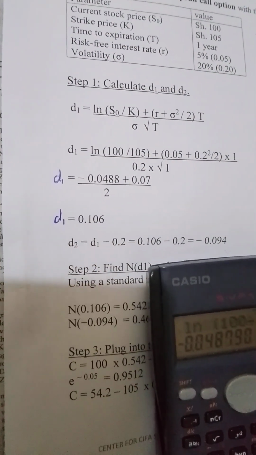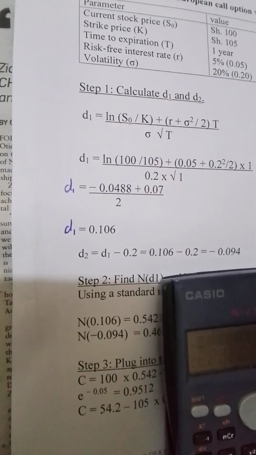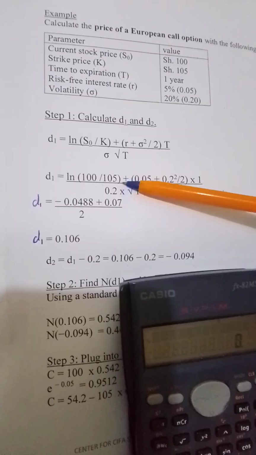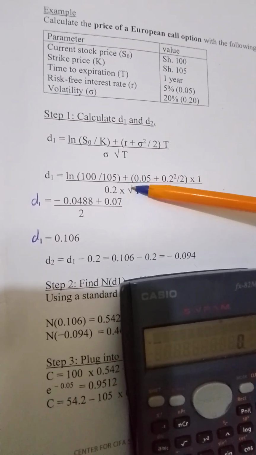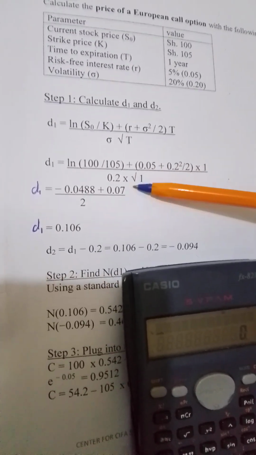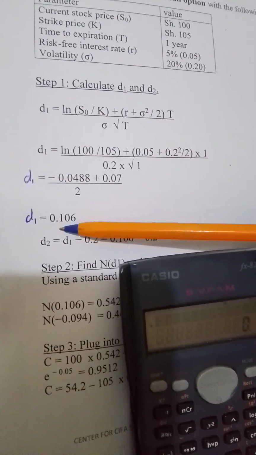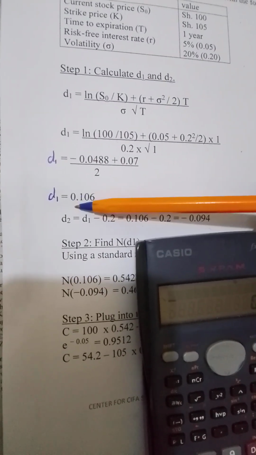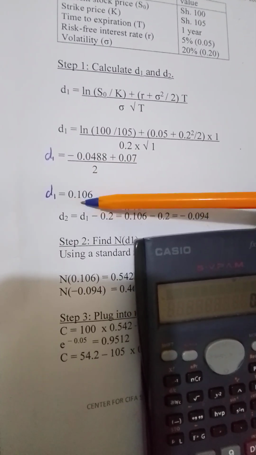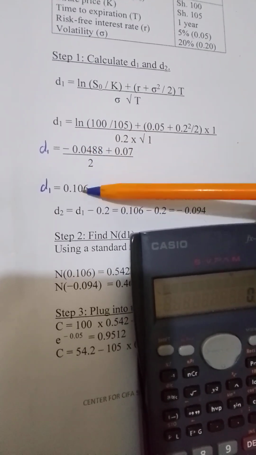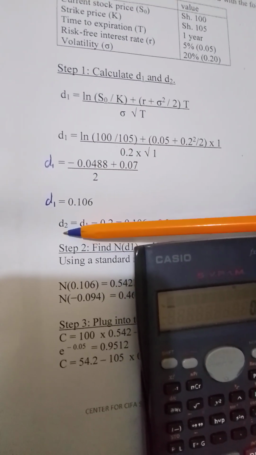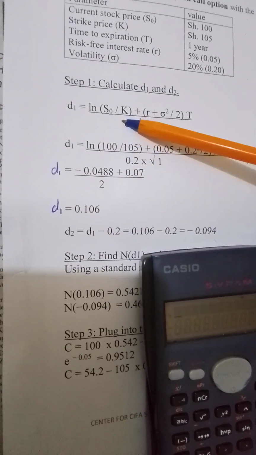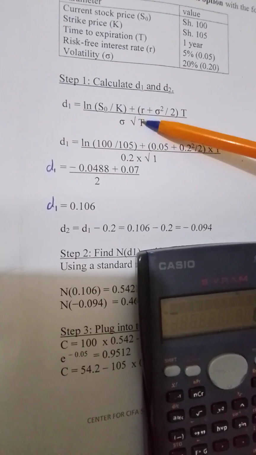Now let's have that. I believe you will have done this part correctly. Just work out this one. You work out that part first. Then D1. This is D1, and this is D2. Now this D1 is here, 0.106. You can work out this part to see whether you are getting this number. Then D2, we have said D2 is gotten by D1 minus volatility times square root of T.